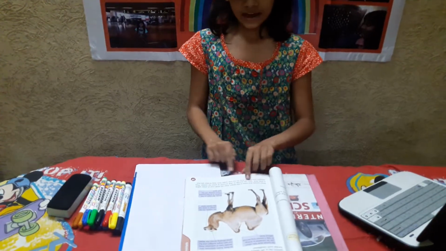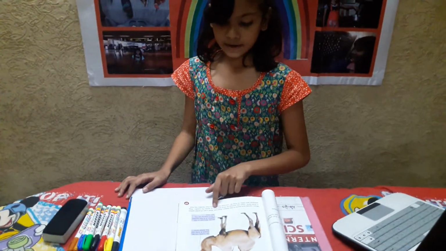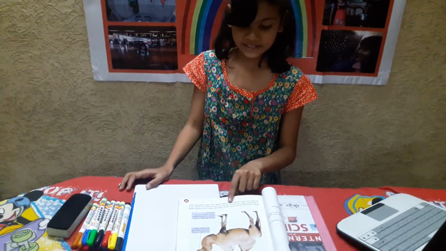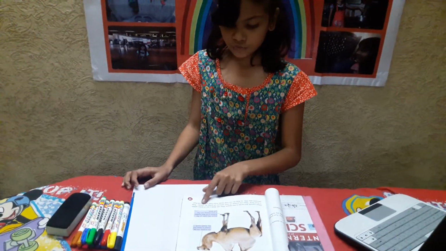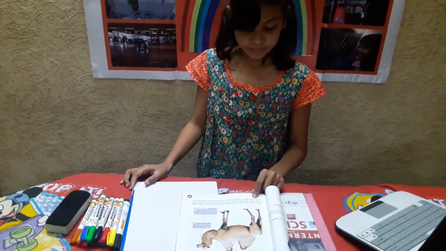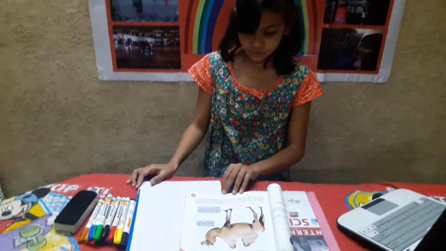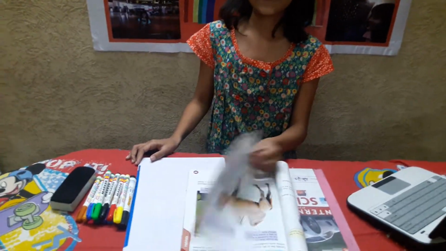When camels find water in the desert, they can drink a lot of water within a short period of time. They can survive on that amount of water for weeks. They preserve very little, so they do not lose water from their bodies too fast.